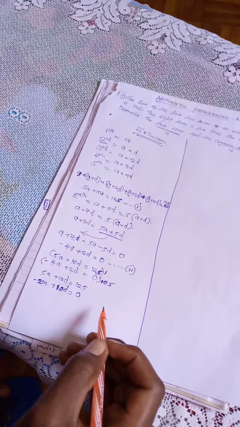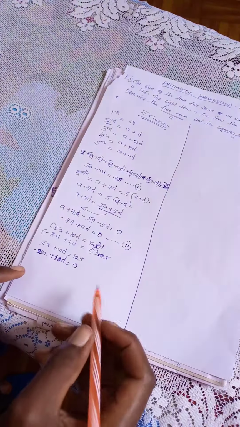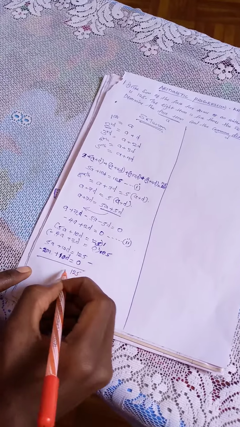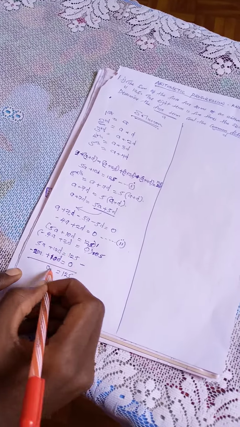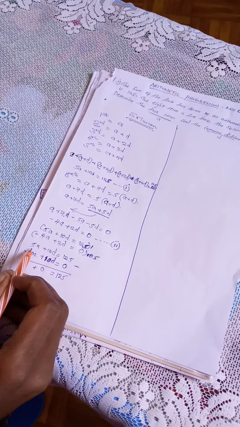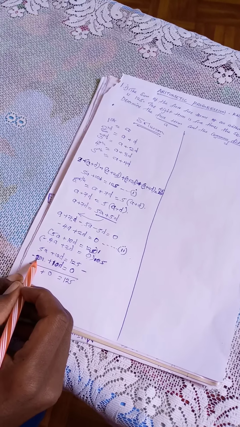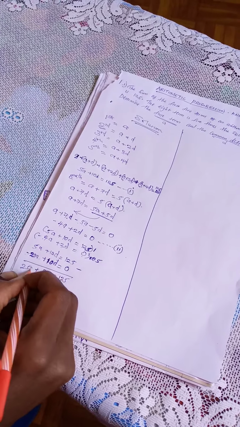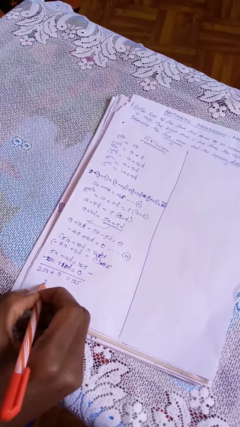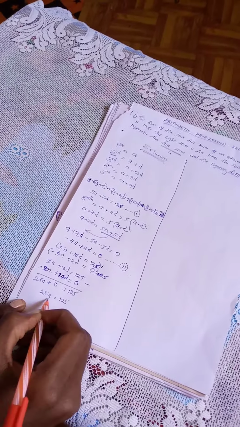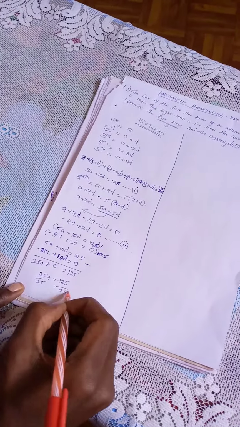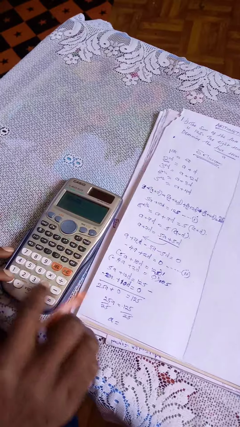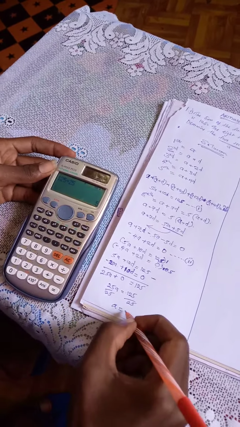Of course, any number multiplied by 0 is 0. So we can subtract. If we subtract 125 minus 0, we get 125. If we subtract 10D minus 10D, we get 0D. Then we have 5A minus negative 20A, so we get positive 25A. Therefore, we say that 25A is equal to 125. We want the value of A, so we divide by 25. 125 divided by 25, we get 5.